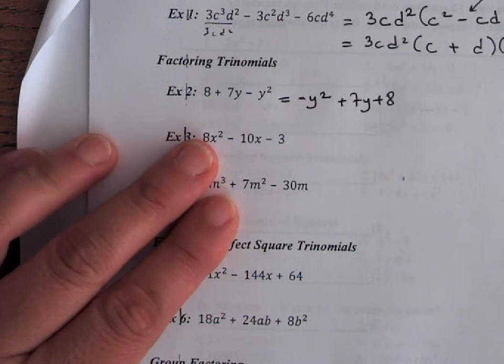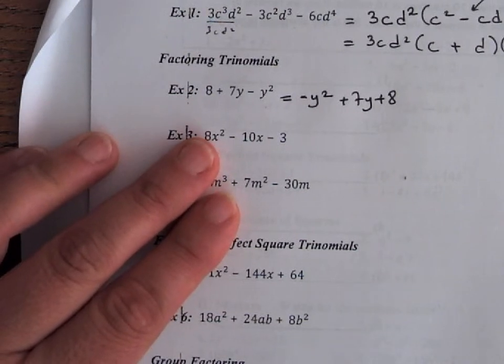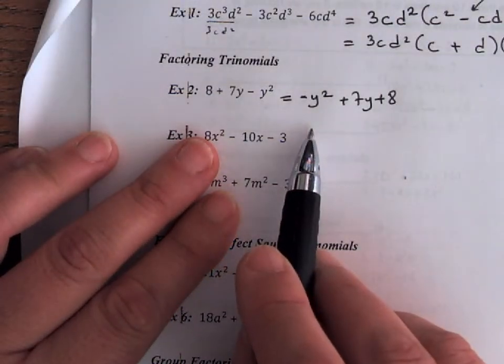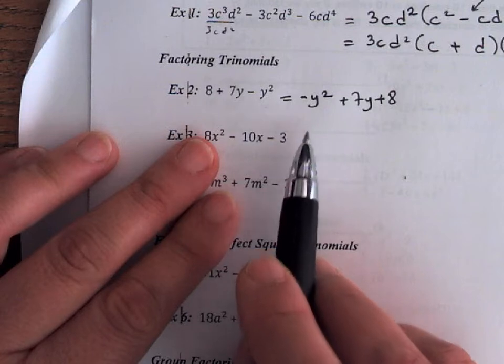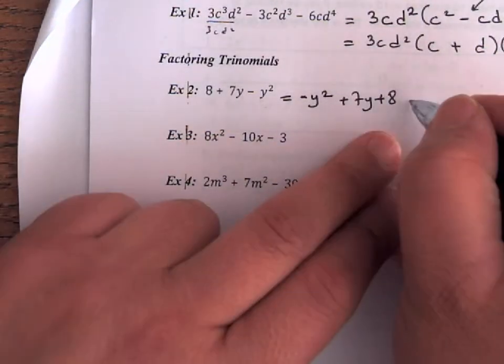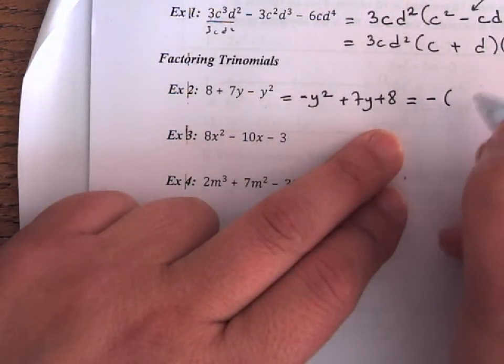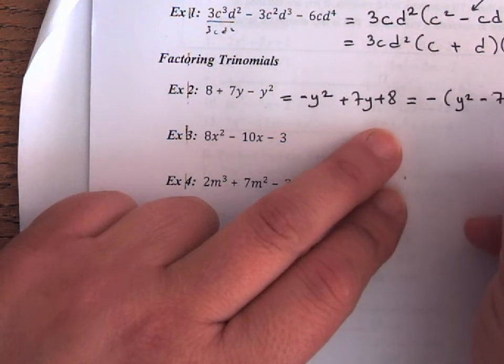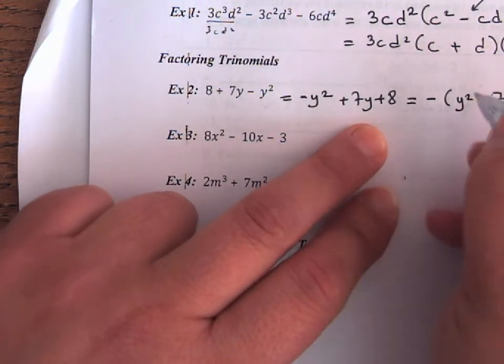Second step, if the first term has a negative value, in this case we have a negative leading coefficient, so factor out that negative sign. Alright, this is the second step. So negative y squared, so you change the sign of all the terms here.